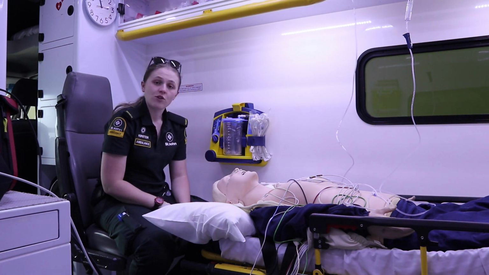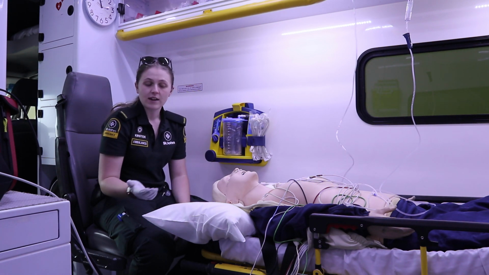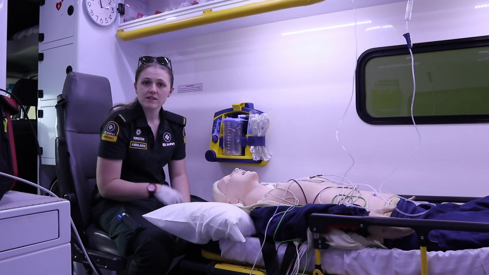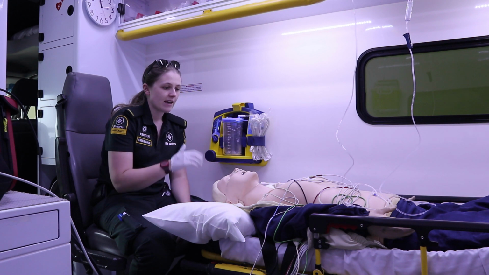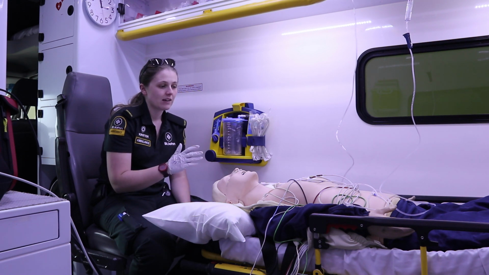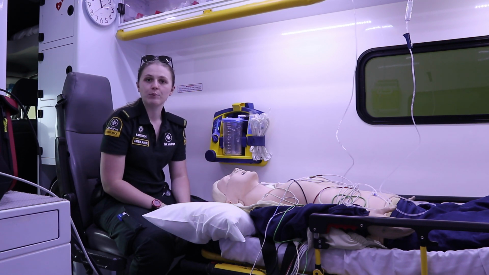Patient A has no recollection of experiencing any prodromal symptoms, chest pain, shortness of breath, palpitations or lightheadedness before this event. I've acquired a 3-lead and a 12-lead ECG on patient A, and I can see that he has a complete AV dissociation or a 3rd degree heart block.